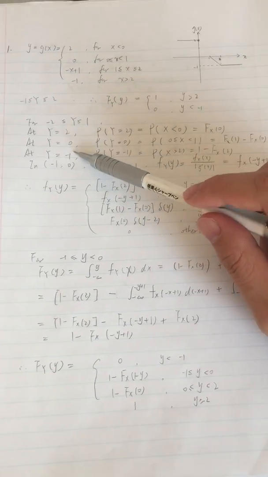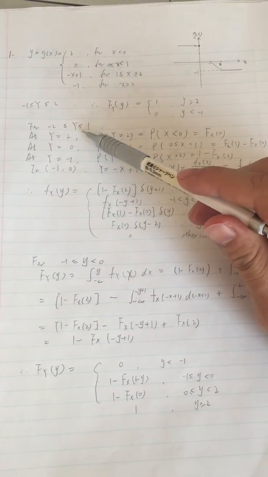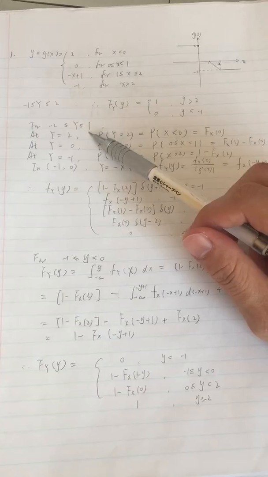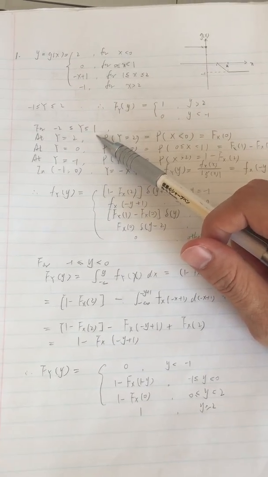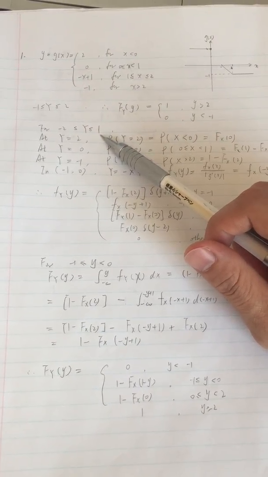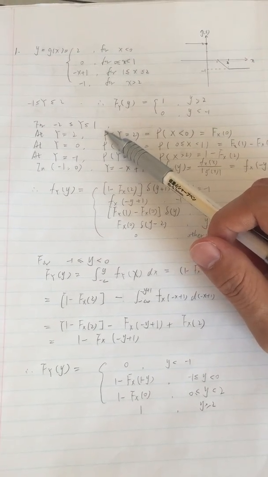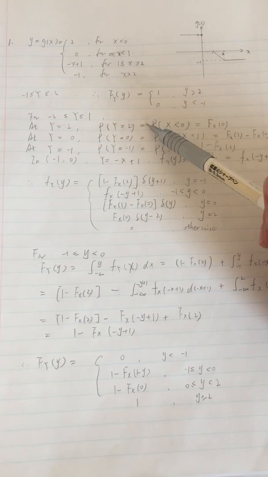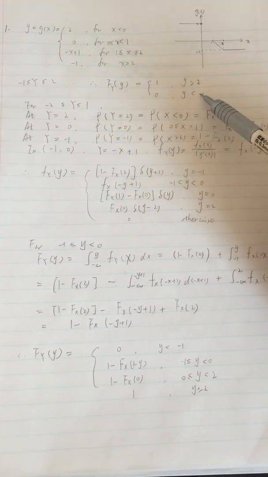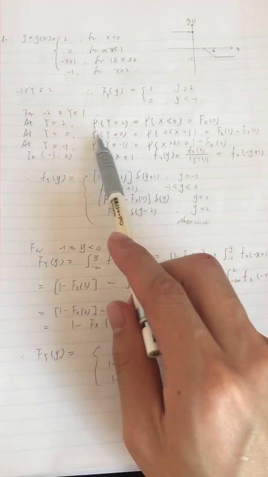Now when y is between -1 and 2, we can divide this into 4 cases.